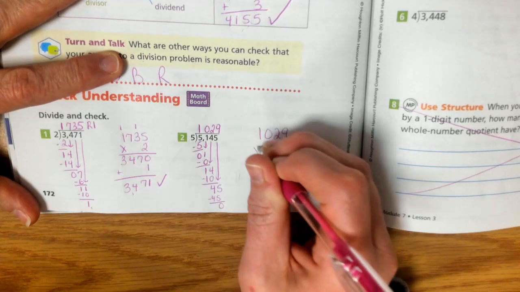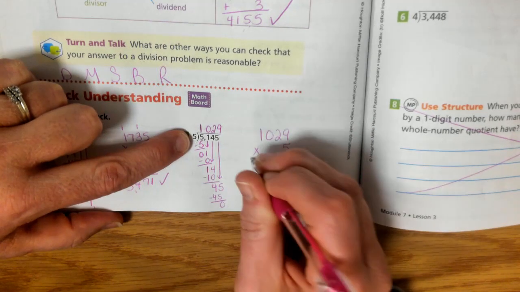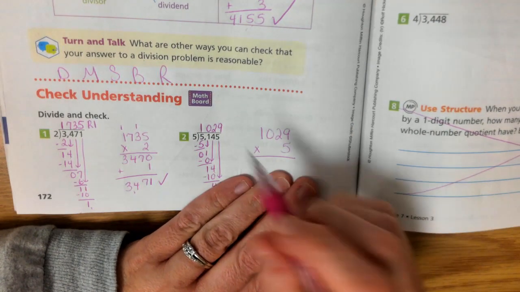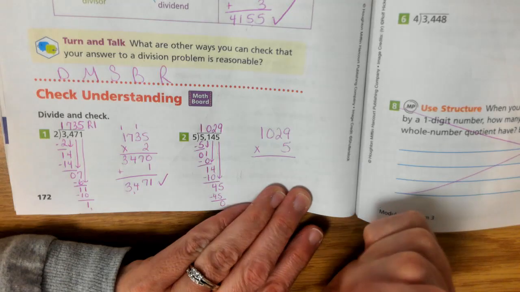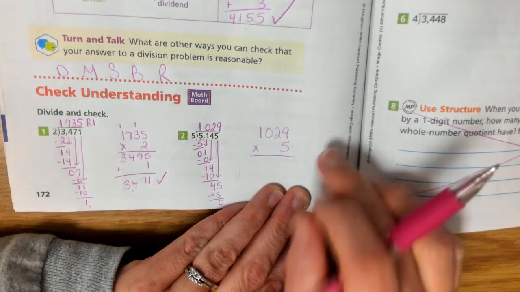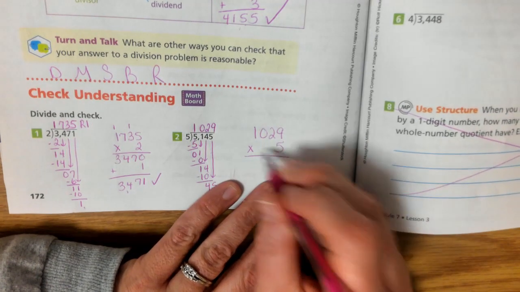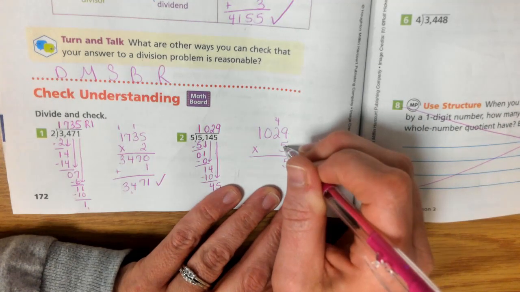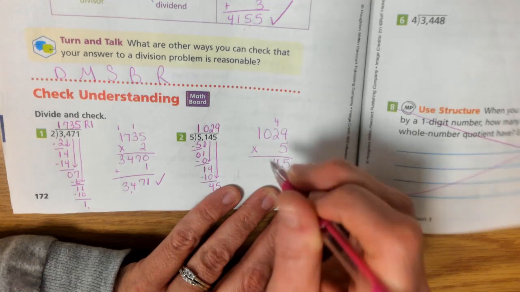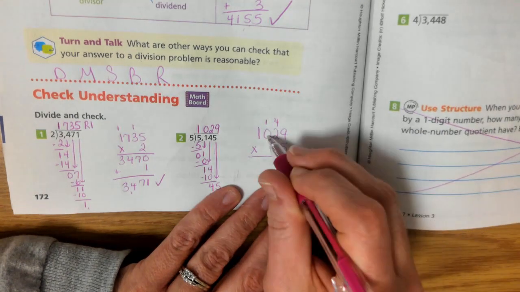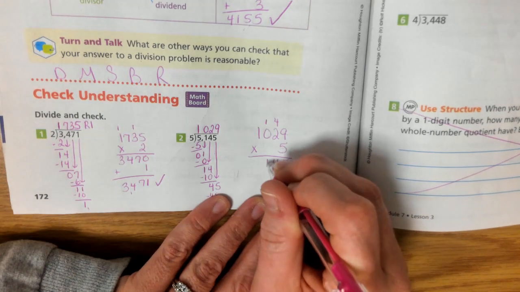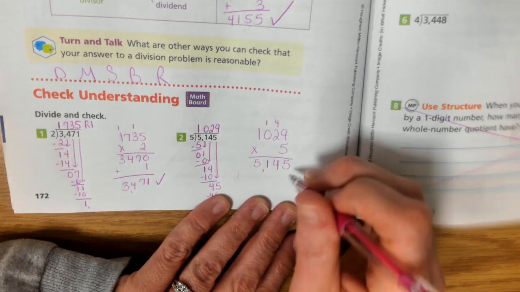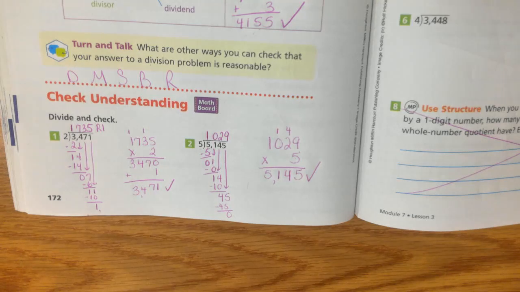1,029 times 5. And when I multiply, I should get this answer. And if I don't, that means I did something wrong here and I have to do something different in my division. I need to fix it. 9 times 5 is 45. 2 times 5 is 10 plus 4 is 14. 0 times 5 is 0 plus 1 is 1. 1 times 5 is 5. 5,145, they match. So it checks out.